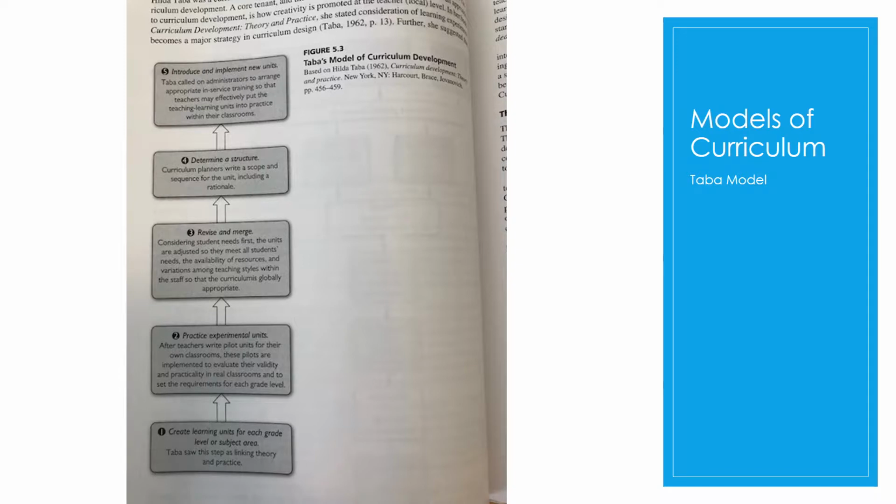Taba's approach is somewhat similar to Tyler in that she starts with specifics. This model is also an inductive approach. She suggested that teachers start with the specifics and build to a general design. You can see this one kind of goes from the bottom up. She stated that teachers should practice the teaching of curriculum, then make revisions, determine a structure, and finally then introduce the new curriculum units. So with this particular model, there's room for feedback and improvement before you actually implement it in a structured environment.